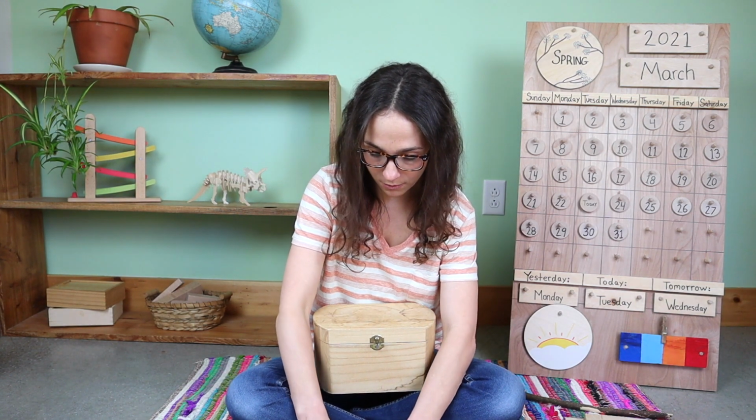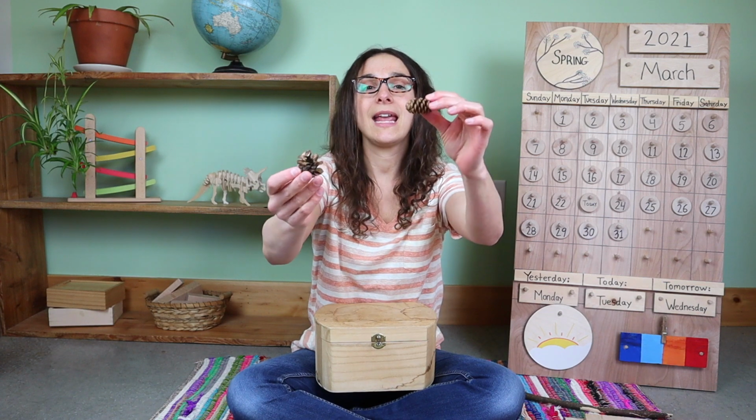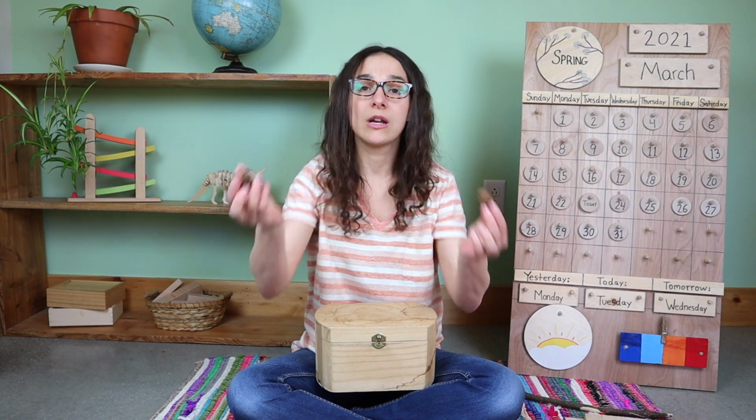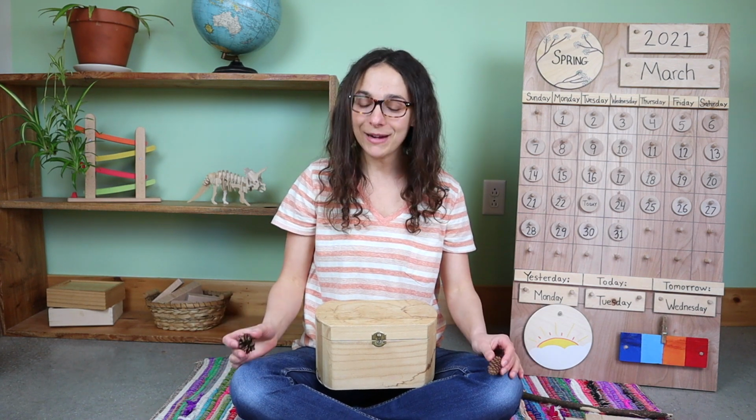Let's see. Oh, it looks like I have two kinds of pine cones today. I have the round ones and I have the cone-shaped ones. So I'm going to divide them into two groups as I count them. Here we go.